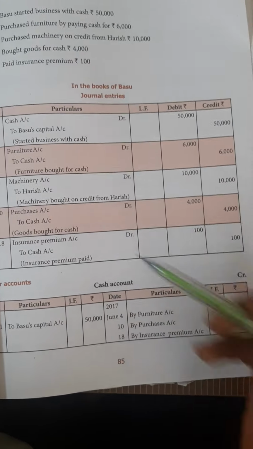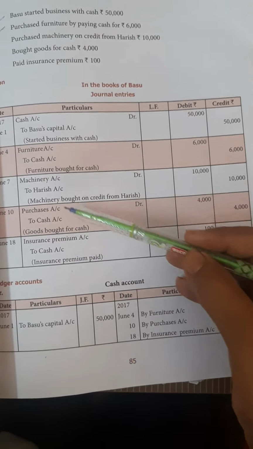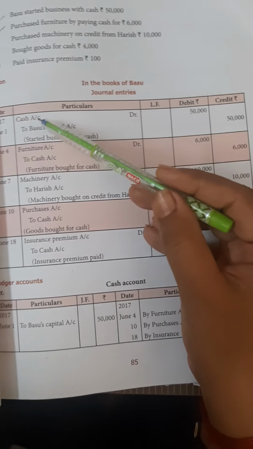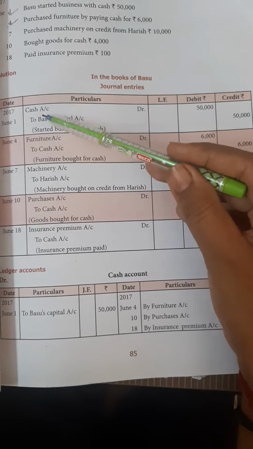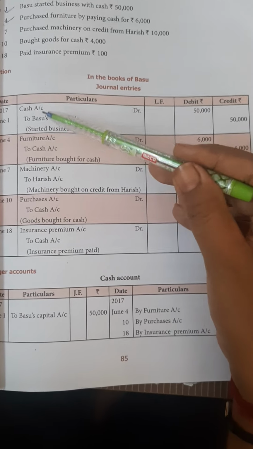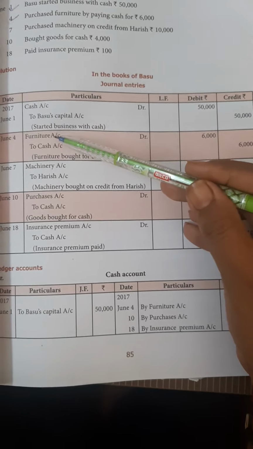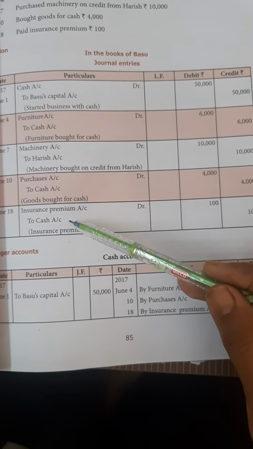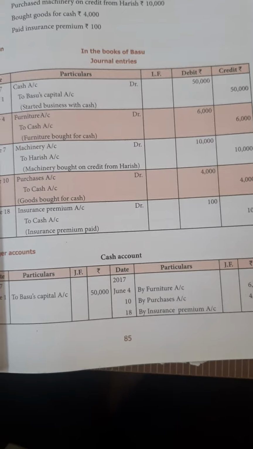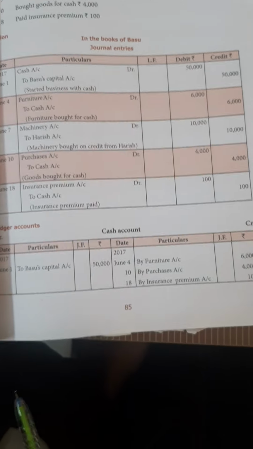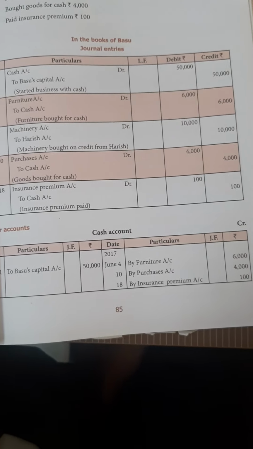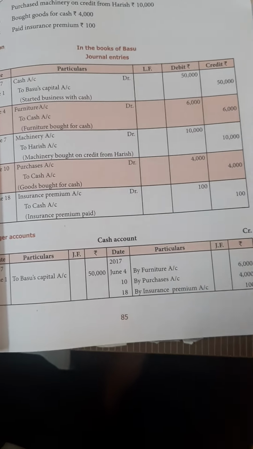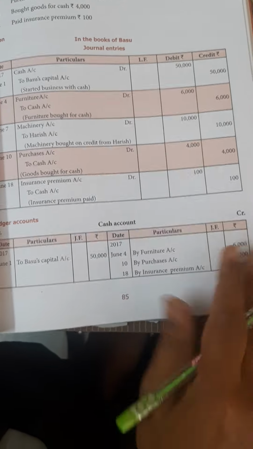Then the next step is you will count how many ledgers there are. In this sum, this is how you will count how many ledgers we have to open. Cash 1, capital 2, furniture 3, machinery 4, purchase 5, insurance premium 6. So we will open 6 ledgers, with spacing in order. So you'll open 6 ledgers.